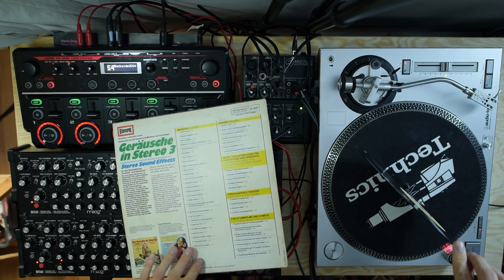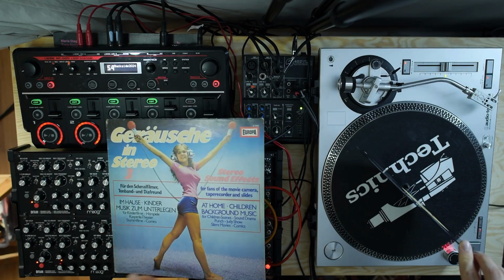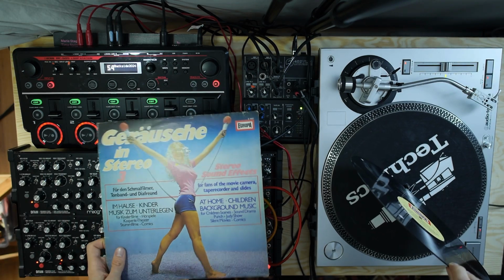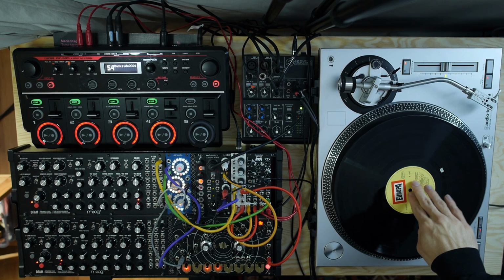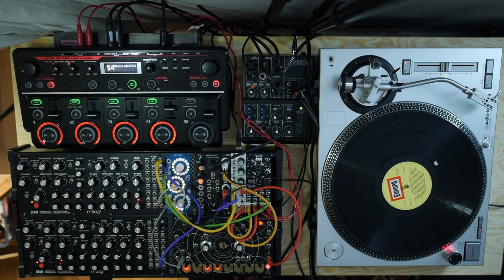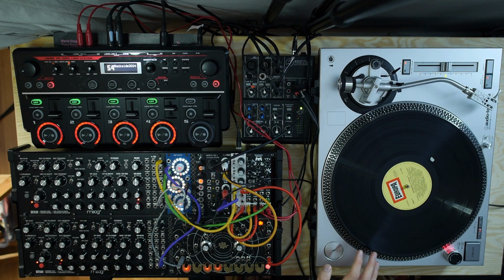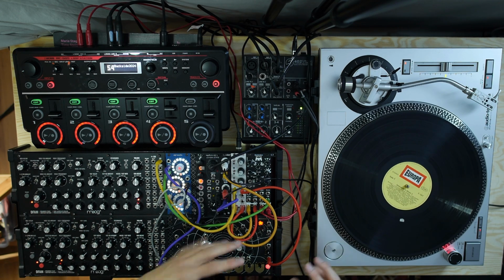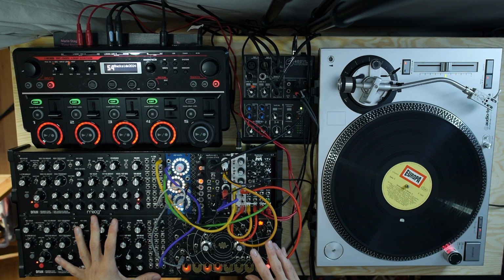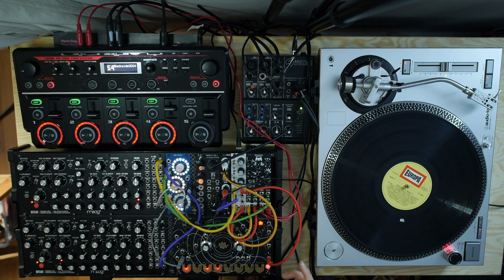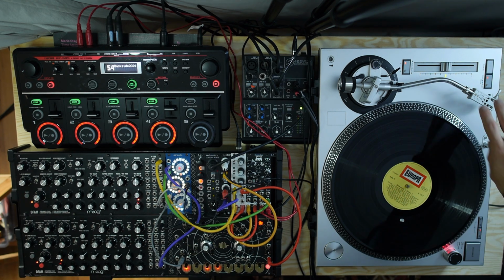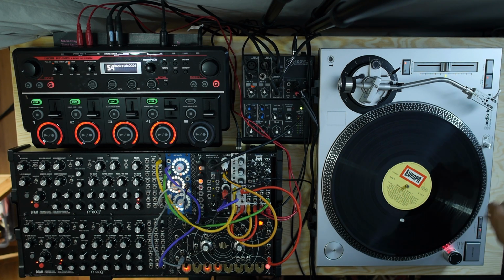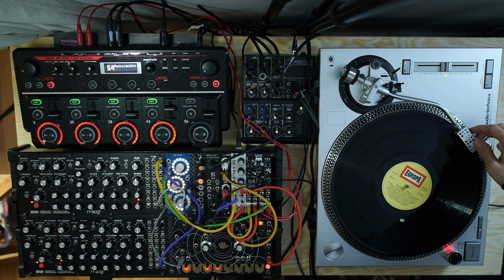So just sounds from everyday life, and I use it to alter the sound, or have a little ambience for the modular, because sometimes the modular sounds a little static or boring, but if you bring actual organic sounds into it, it makes everything a little bit more interesting.